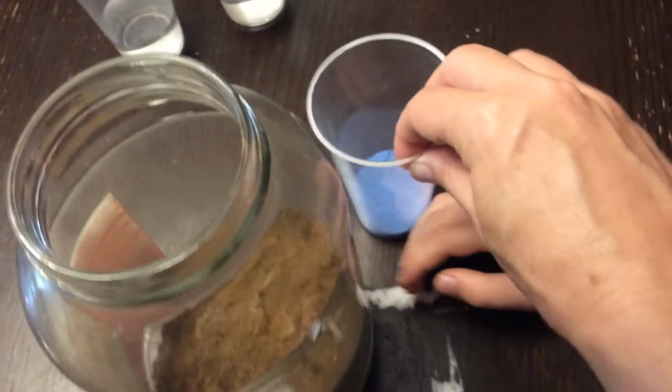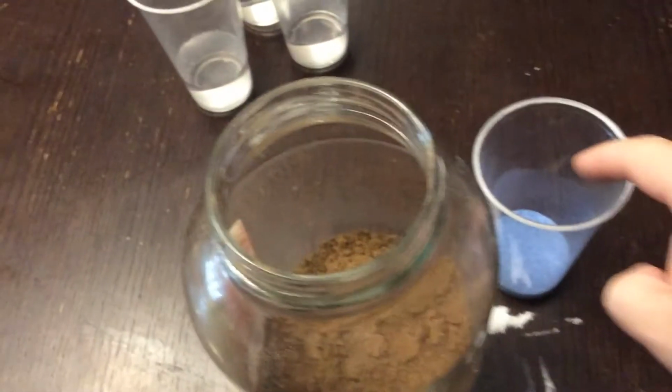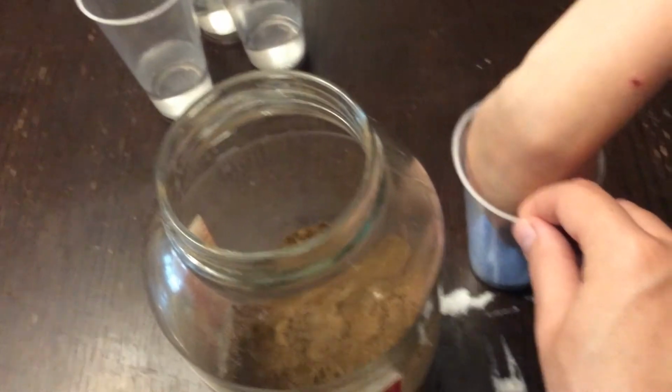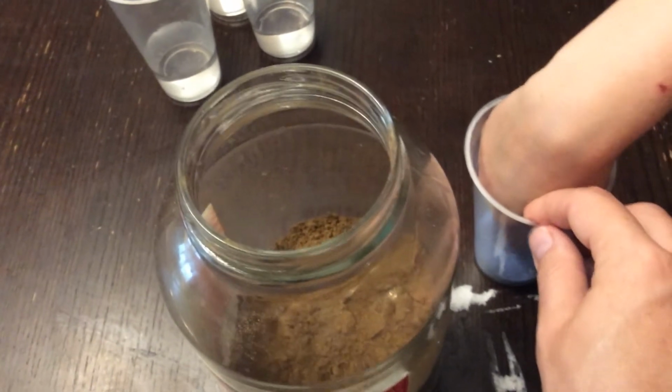All right, helper man, this is just regular sand. There's a lot of sand in here, it's from our yard. And this one is our sand that's been treated with a chemical. I want you to stick a finger in the blue one. Tell me how it feels. What does it feel like? Feels like sand. It feels funny.